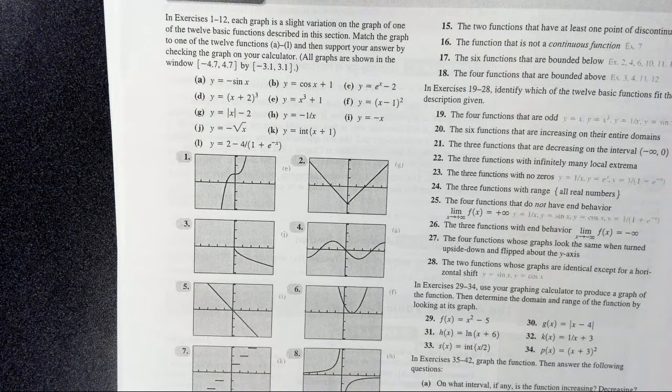I didn't collect those papers from y'all, did I? Let me grab those really quick.